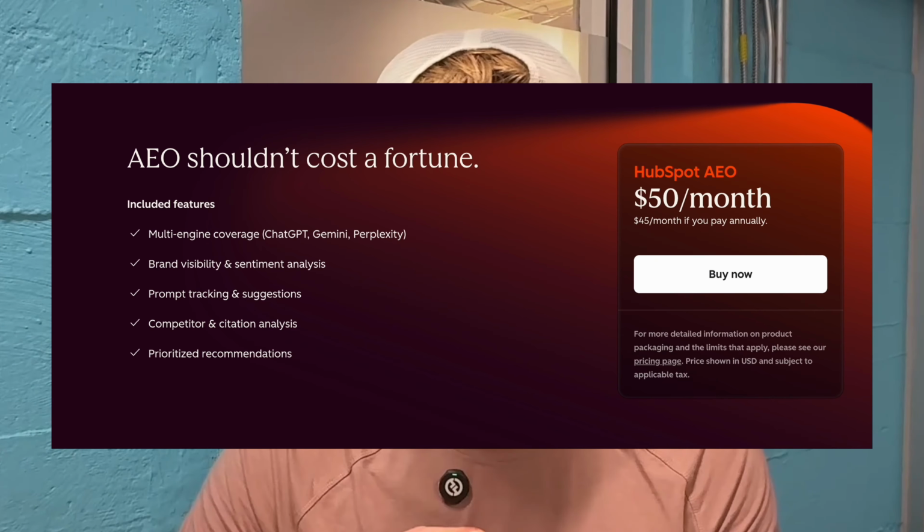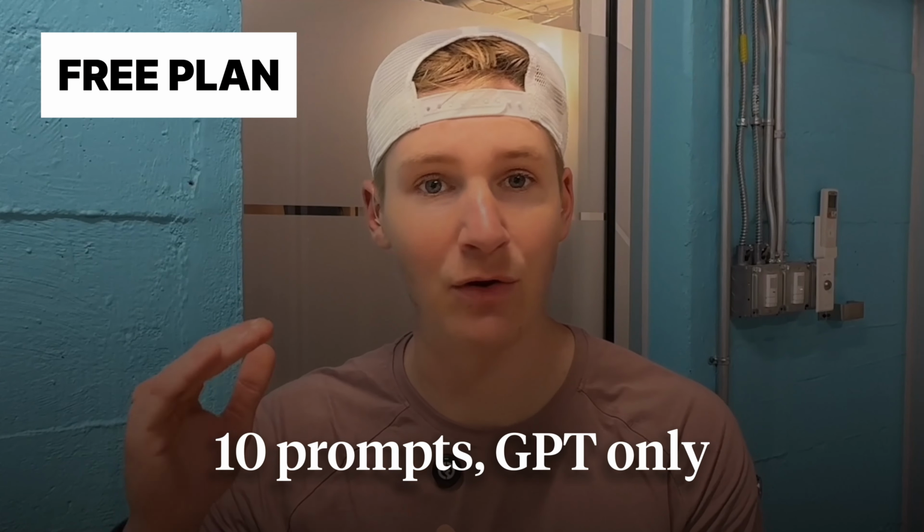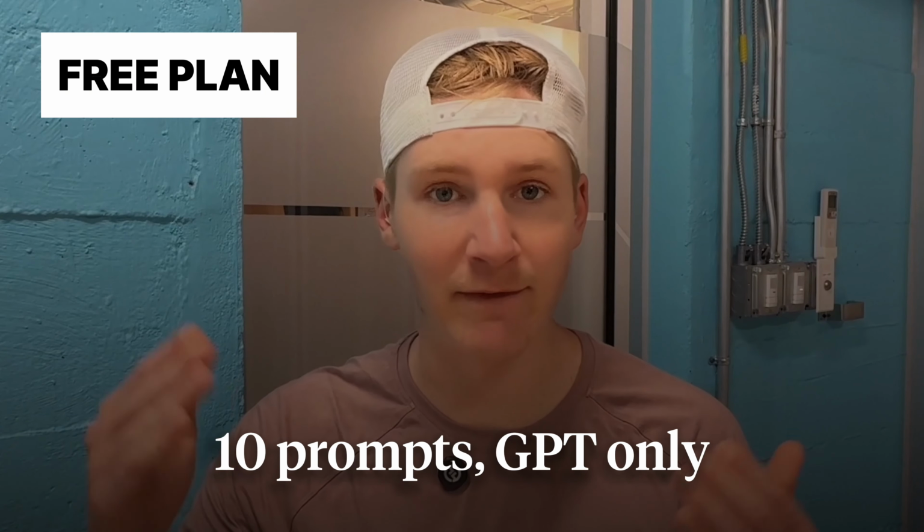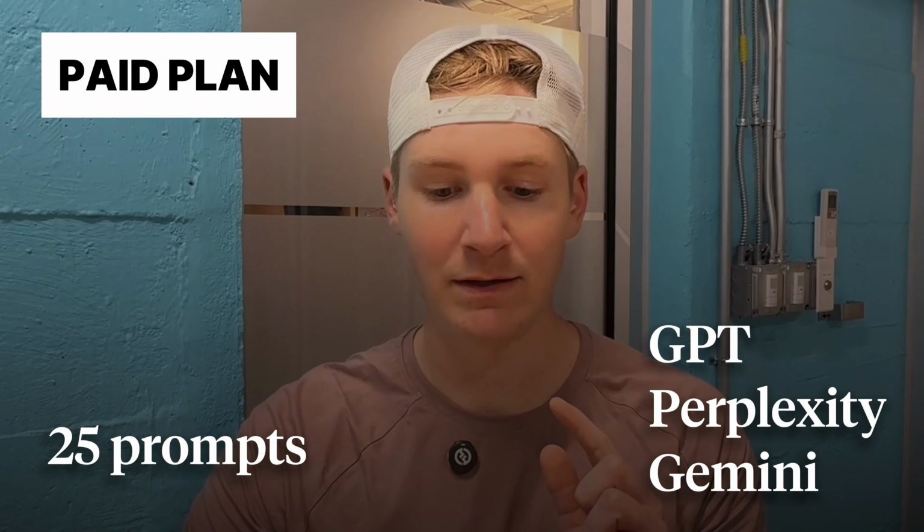A few of the catches that come with the free trial. When you're on the trial, you only get 10 prompts and you only get to track how ChatGPT is surfacing your brand. Versus on the standalone plan, the one you pay $50 a month for, you get 25 prompts to track in ChatGPT, Perplexity, and Gemini. The downside, as you may have just noticed, you're not going to be able to track AI overviews or Claude. As with a lot of its newer products, HubSpot's main goal is to push you into its full paid plans. So without hitting on HubSpot too hard, let's jump in and set up a new account.